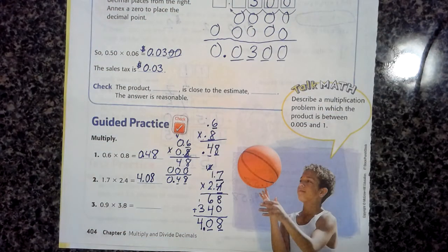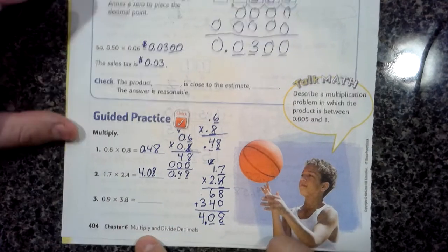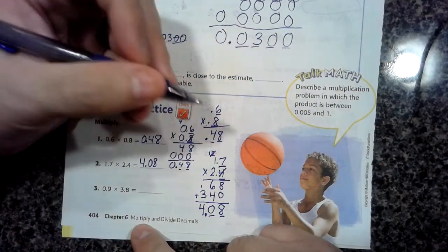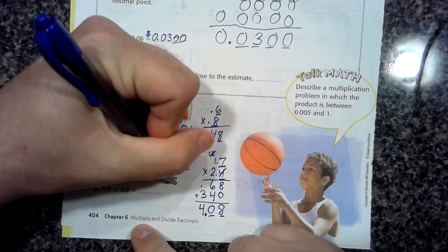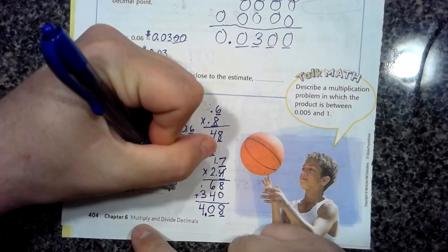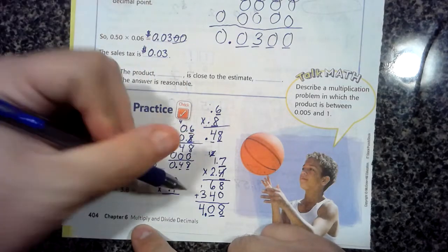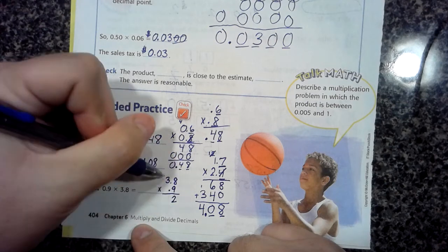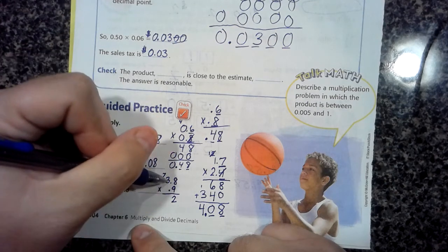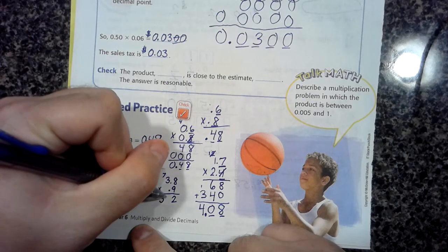And then the last one on this page, we're going to try to write smaller here. We're going to say 3.8 times 0.9. I'm just going to do it that way. I'm going to leave the 0 out just to show you. 8 times 9 is 72. Put the 2 there, carry the 7. 9 times 3 is 27. 27 plus 7 is 34.